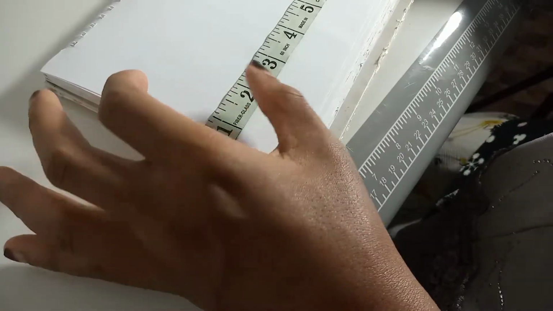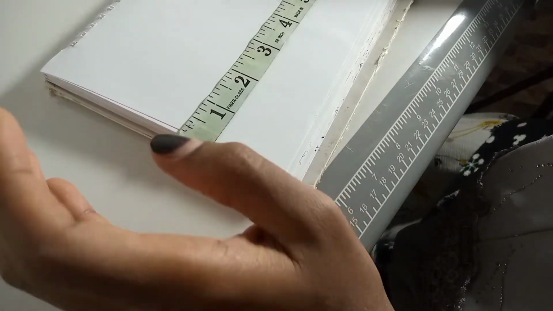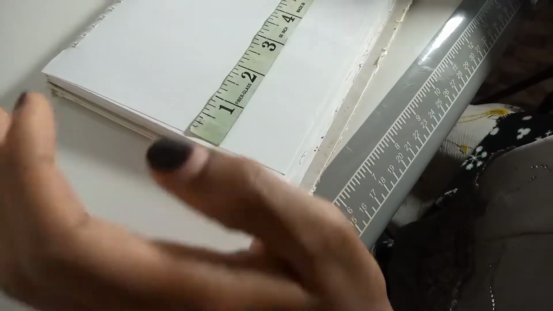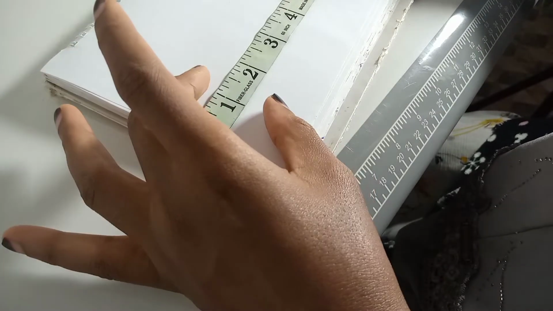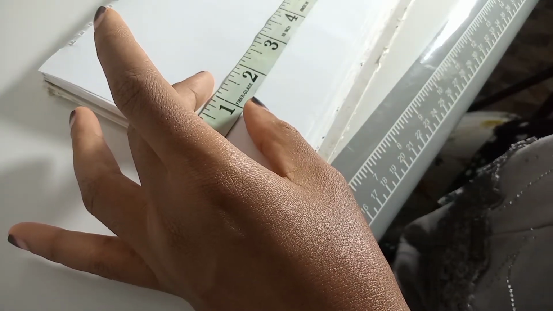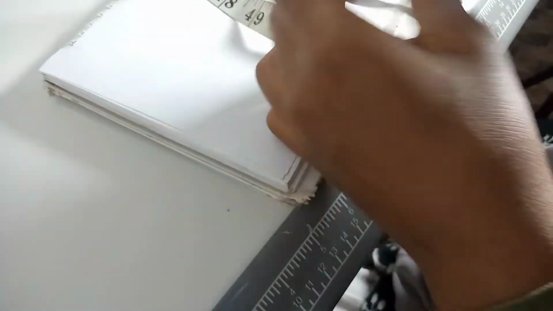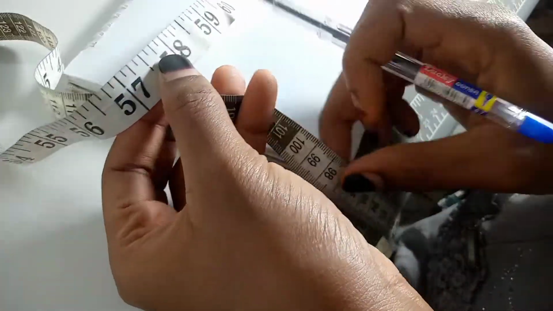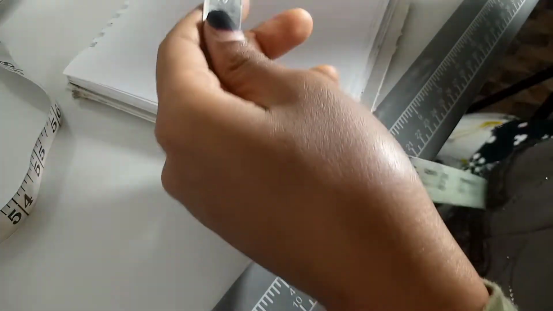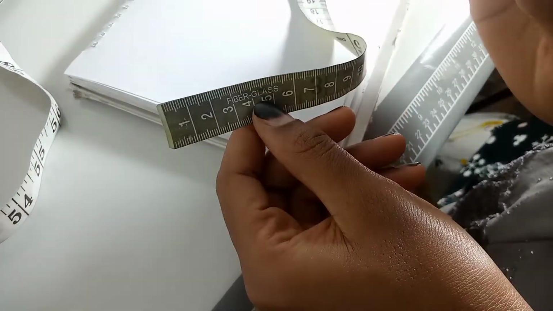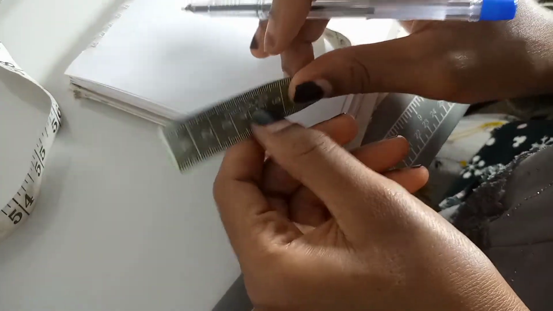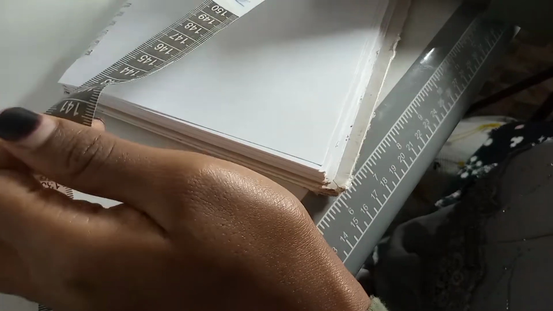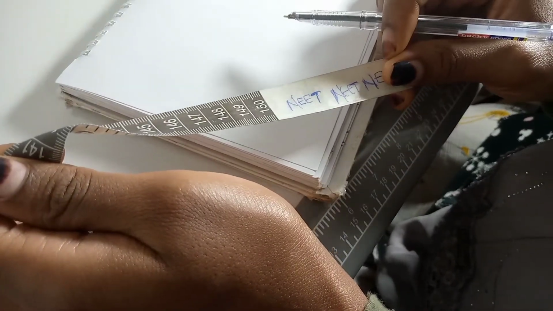For this tutorial, I'll be teaching you how to read a tape measure in inches, and the tape measure I have with me is in 60 inches. It has two sides, and the other side is in centimeters. Can you see, guys? It's in centimeters. If you look through all these numbers, the centimeter side of this tape measure reaches 150 cm.